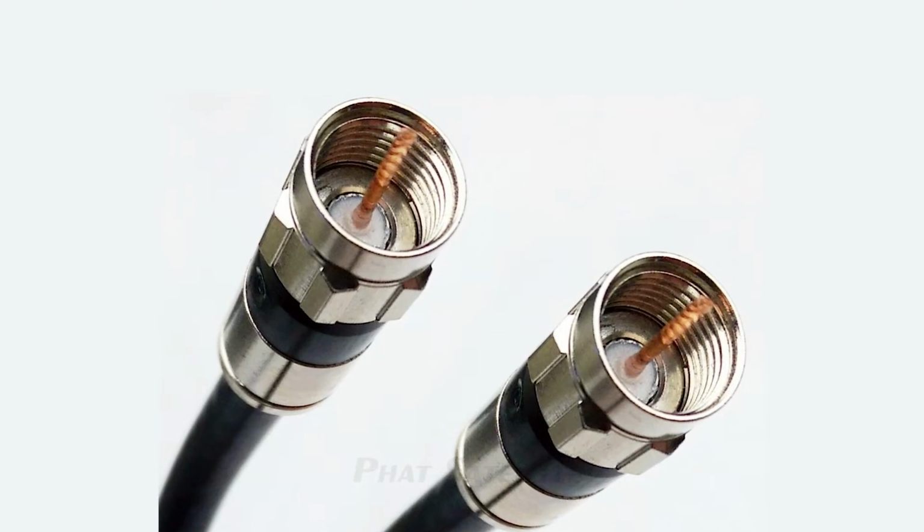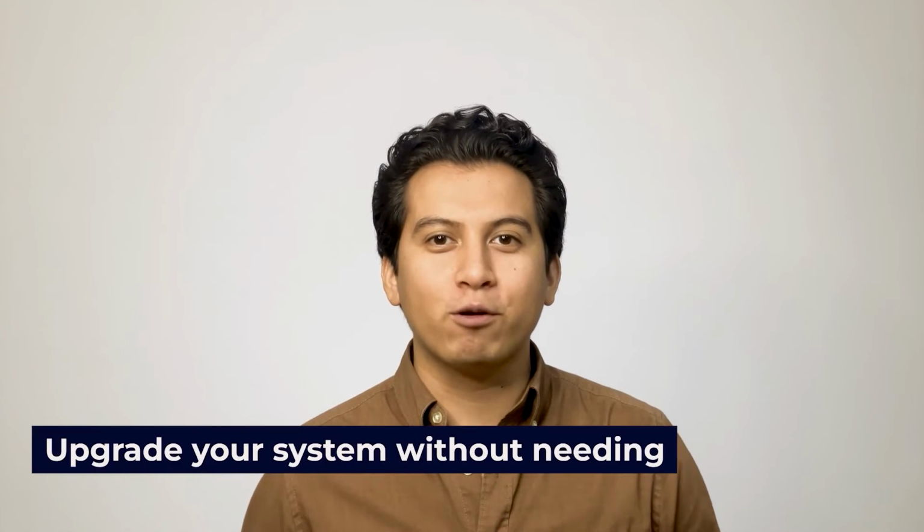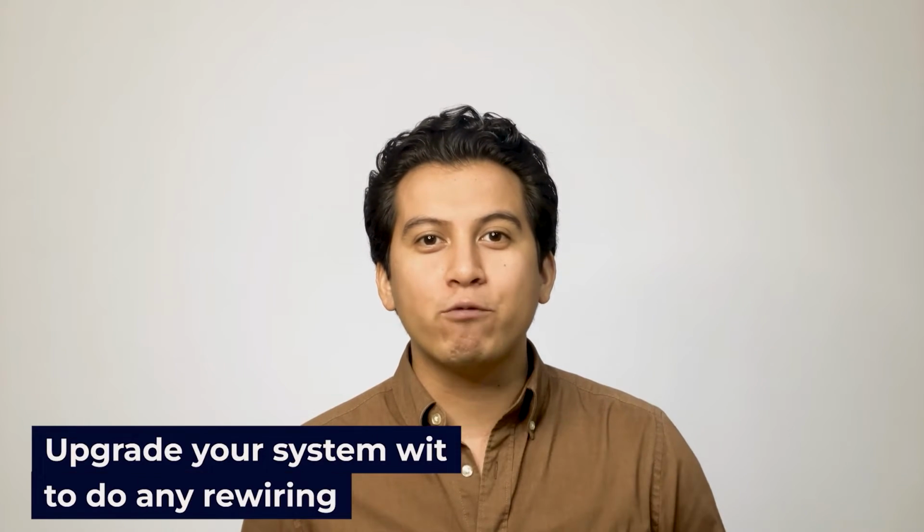HD over coax is also capable of two-way data transmission. And since the signals are analog, they are uncompressed and free from crosstalk and signal interference. This means that one single cable can control camera functions such as pan, tilt, zoom, even on an analog system. HD over coax also allows you to upgrade your system without needing to do any rewiring.